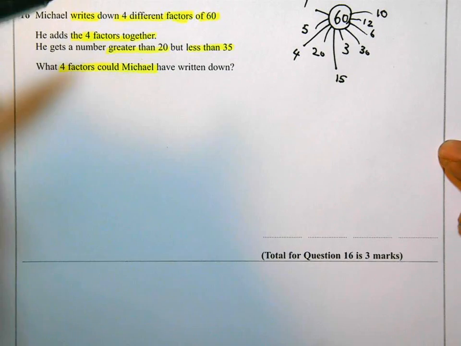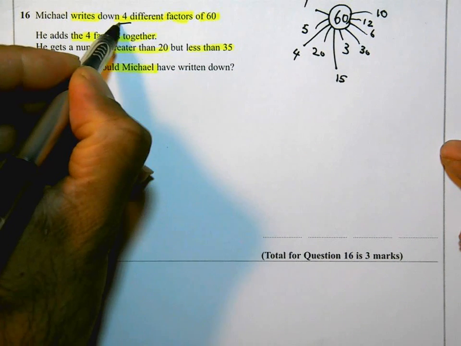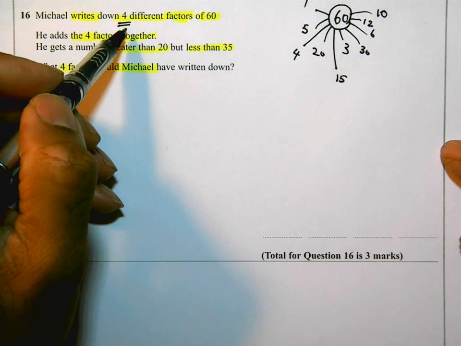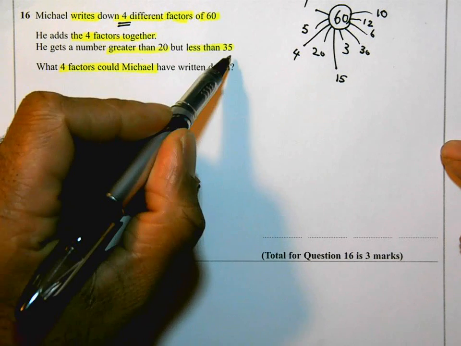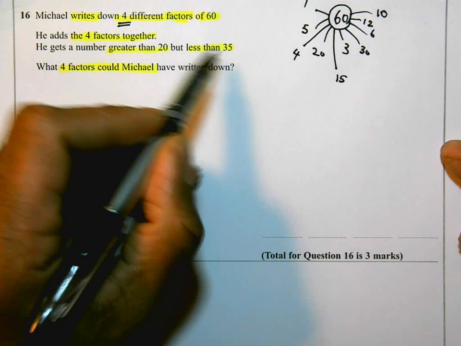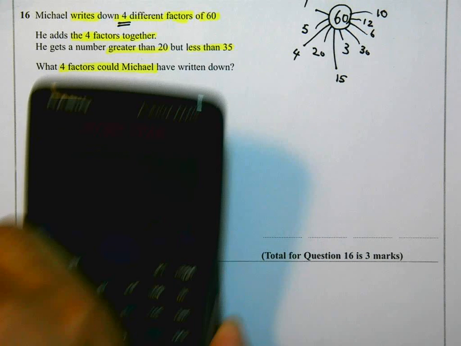I've got all of these numbers, but Michael only wrote down 4 numbers. When you add up the 4 numbers, they add up to a number between 20 and 35, so anything from 21 all the way up to 34 is an acceptable answer.